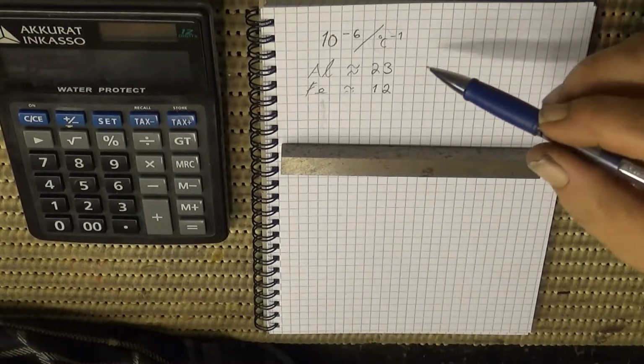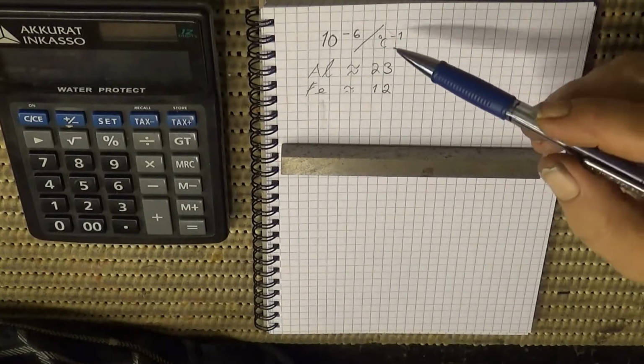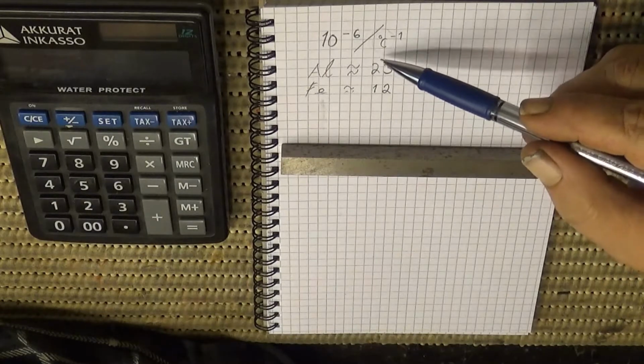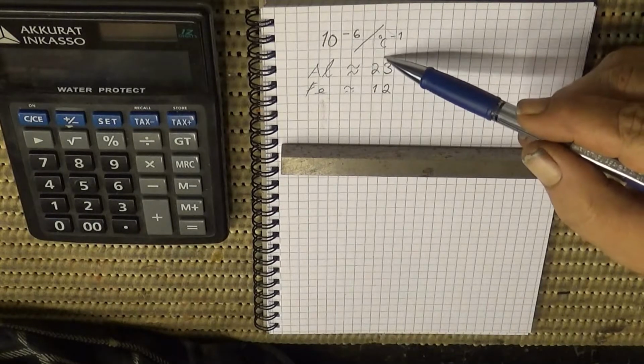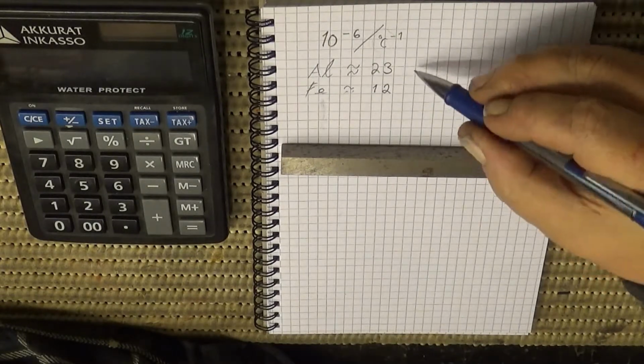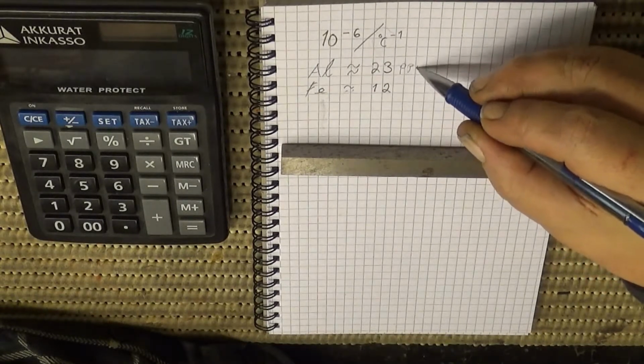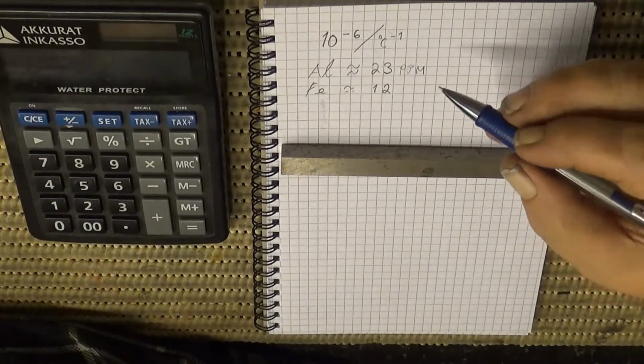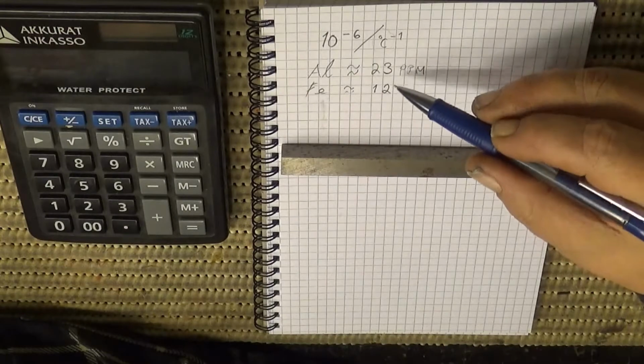So, there is a list of different temperature coefficients on the internet. You can search with Google, for example, and aluminium has a temperature coefficient of 23 ppm. And steel, on the other hand, is a little bit smaller.